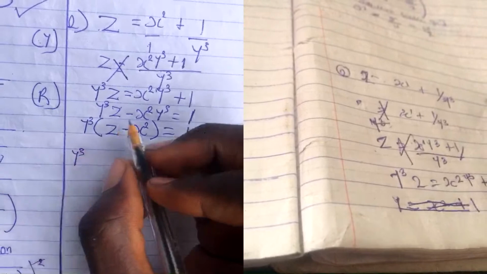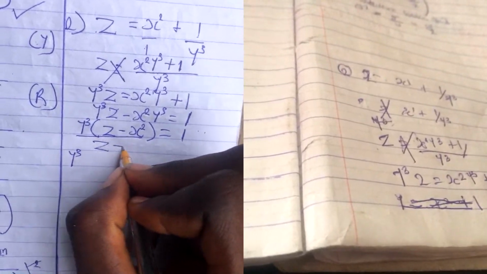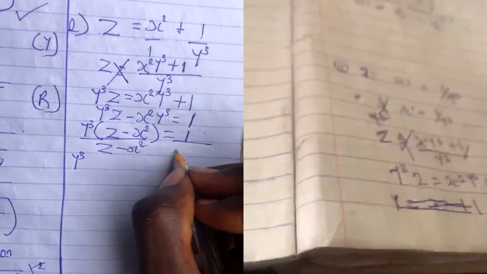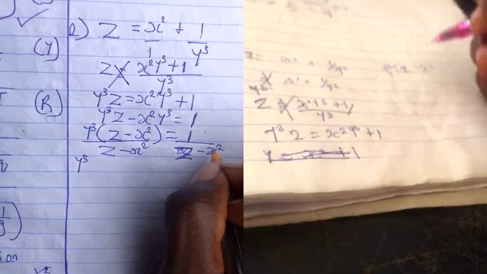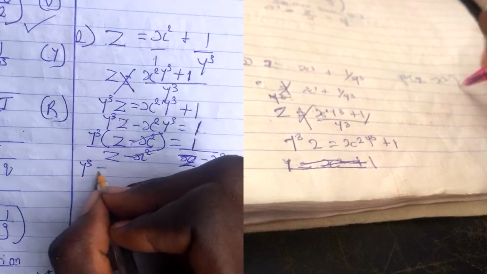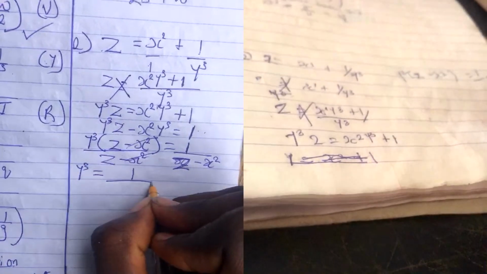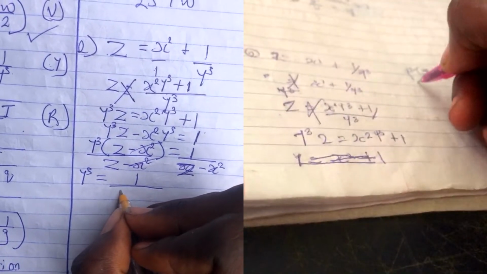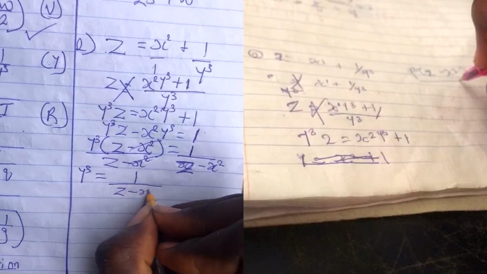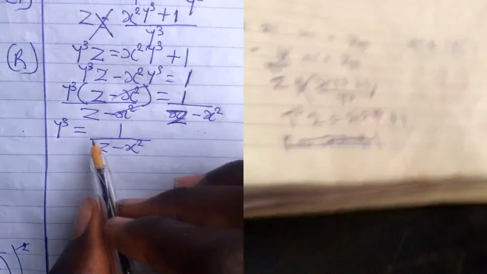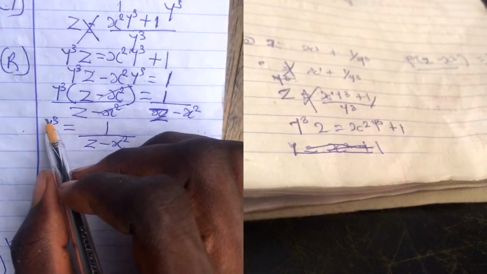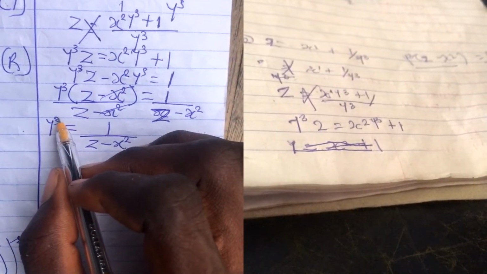Therefore, y cubed, if you divide both sides by z minus x squared, this will cancel this. Therefore, our y cubed is equal to 1 over z minus x squared. So we can't leave our answer like this because we have to single out this y. We have to get rid of this cube.